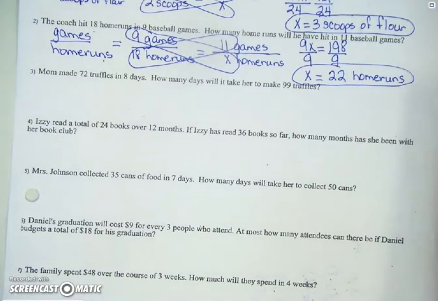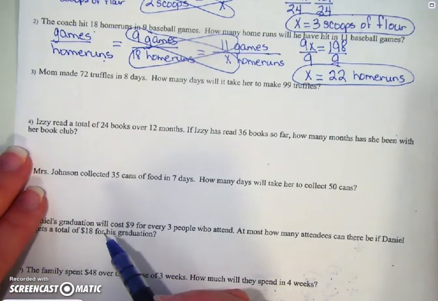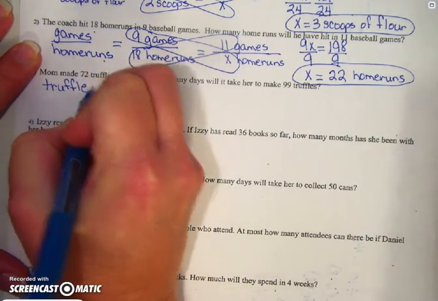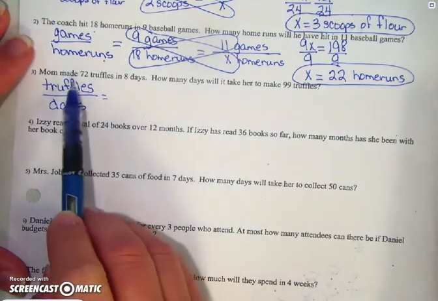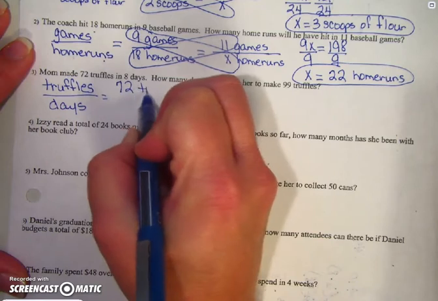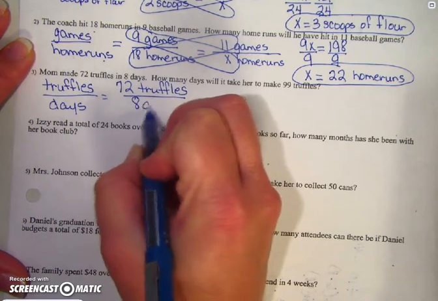All right. Number 3. Mom made 72 truffles in 8 days. How many days will it take her to make 99 truffles? So the first thing we're going to do is set that up in words. Number 17. Who's number 17? Okay, Brianna. How do we set that up in words? Truffles to days. That is correct. And now our given ratio is 72 truffles to 8 days.